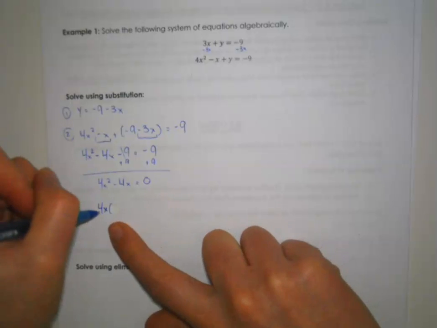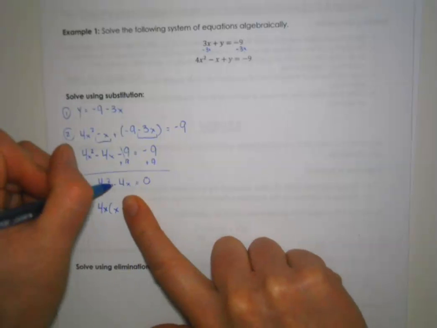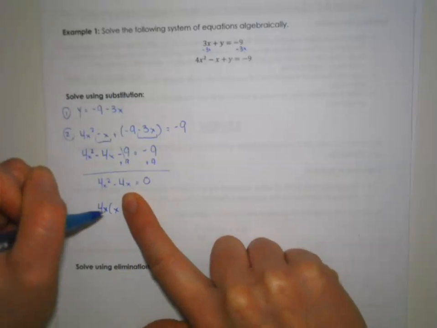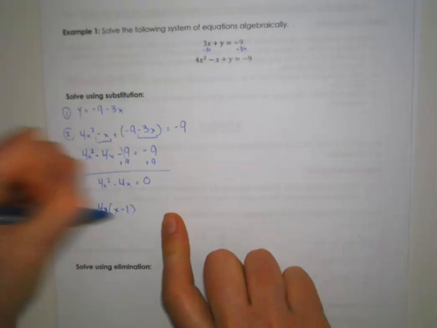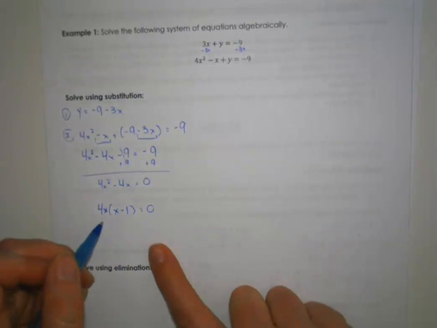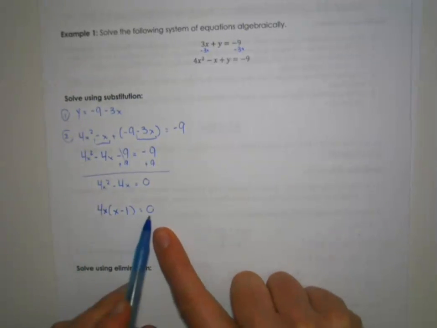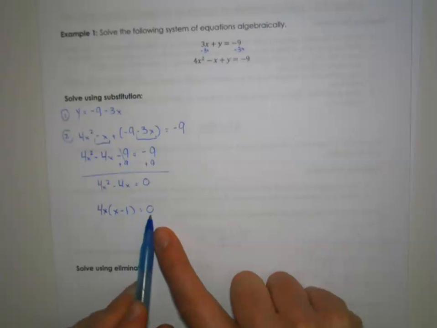So 4x, what would we multiply it by to make x squared? Just another x. And what would we multiply 4x by to make -4x? -1. Okay, equals 0. So there's our factored expression. Now, in order to solve for x, remember we just need to think what values of x will make this statement true, so will be equal to 0.